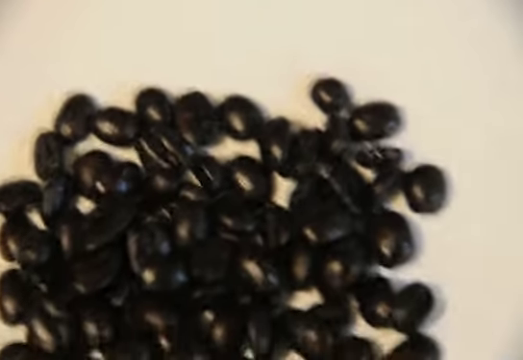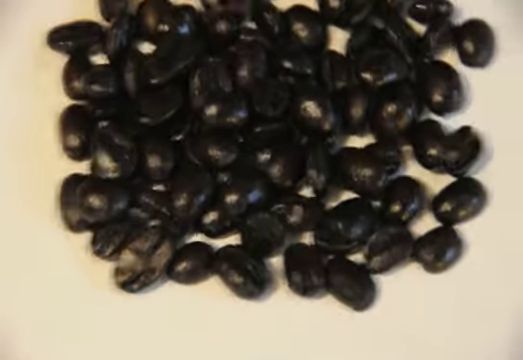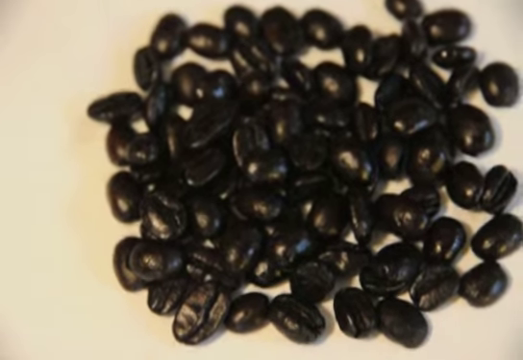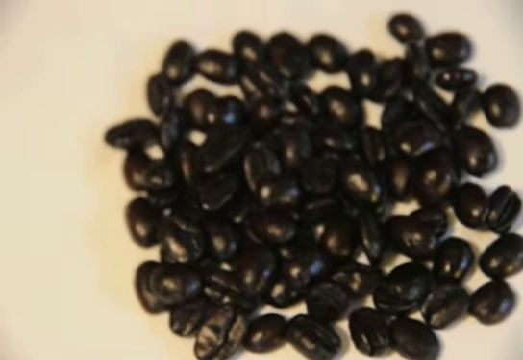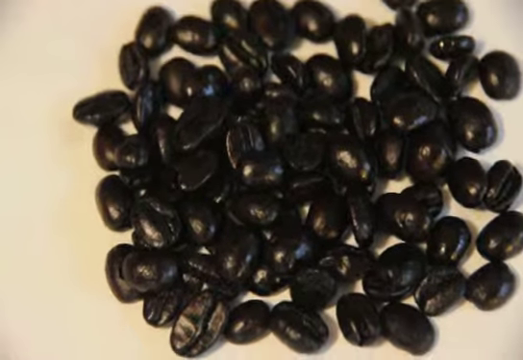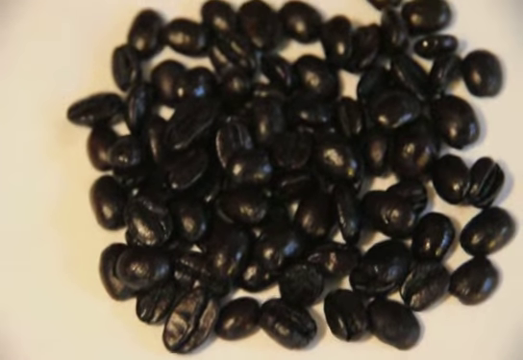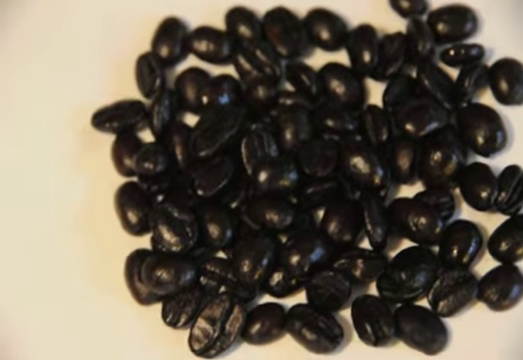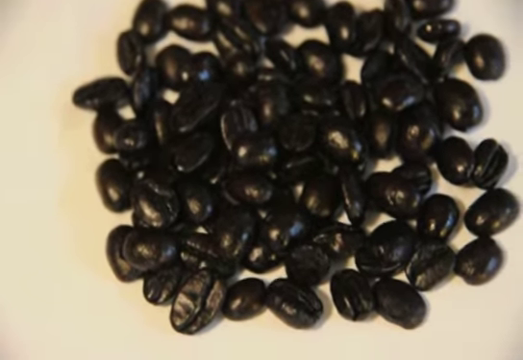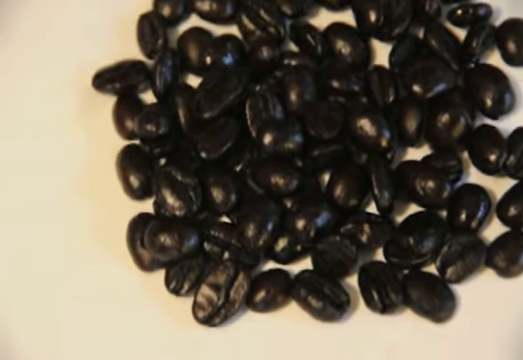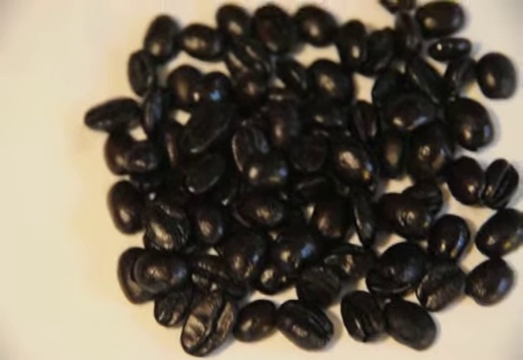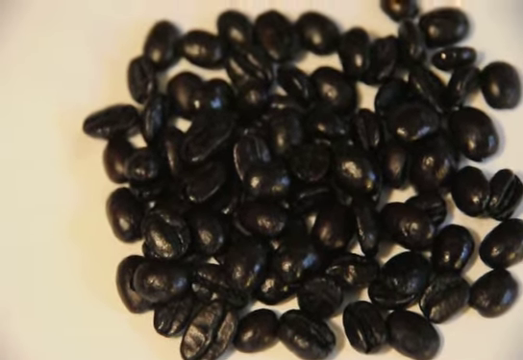And the next one I wanted to show you here is a very dark roasted bean, and this is actually an organic decaf coffee bean. The color you see is just about black. This one has been decaffeinated with a water process versus a chemical process. And these days most people would prefer the water decaffeination process instead of the chemical one.